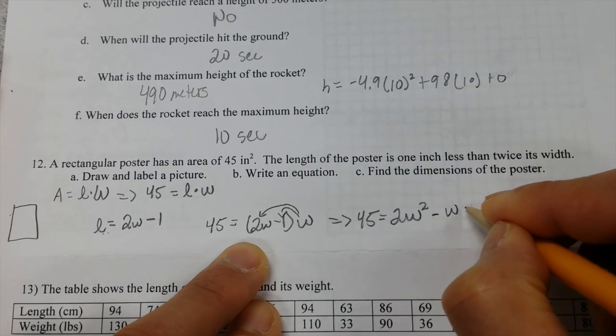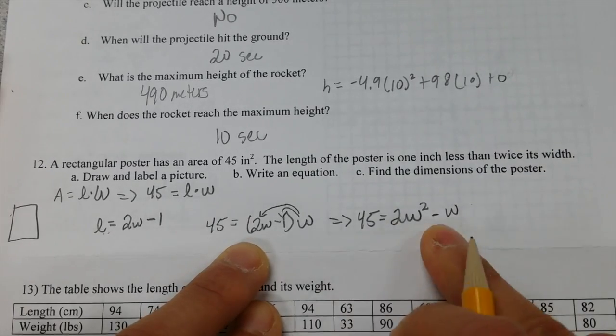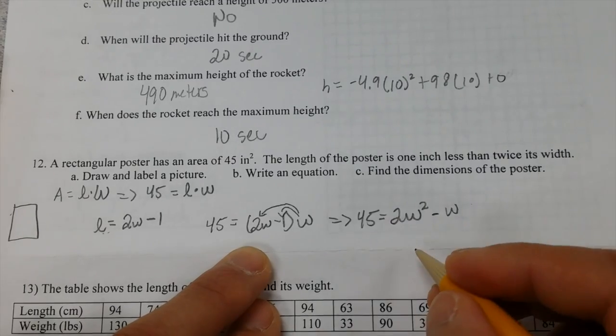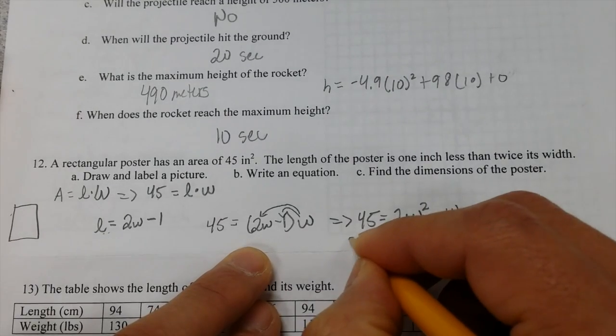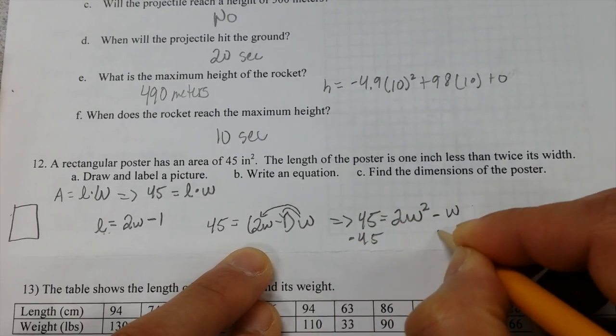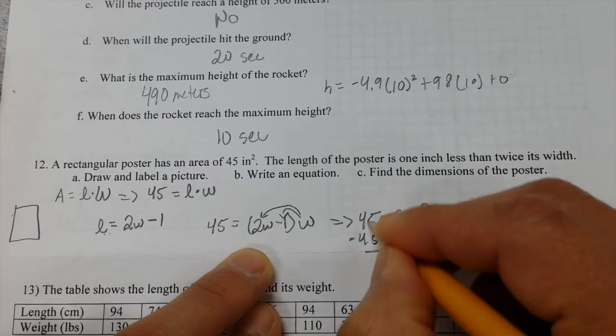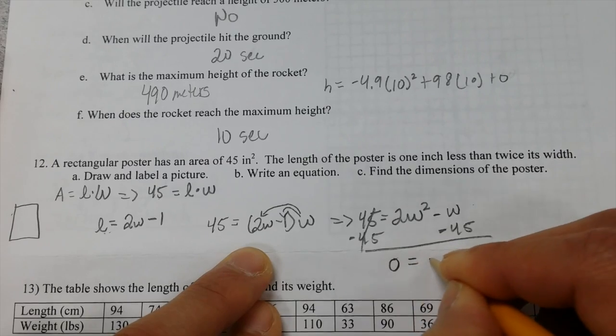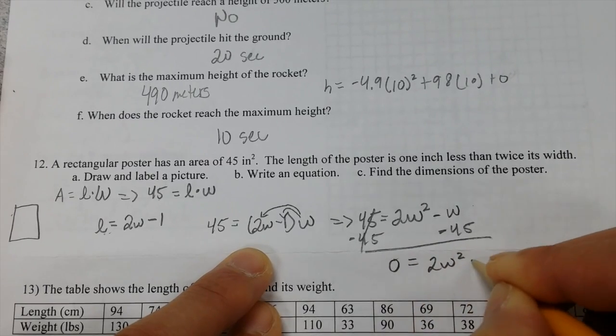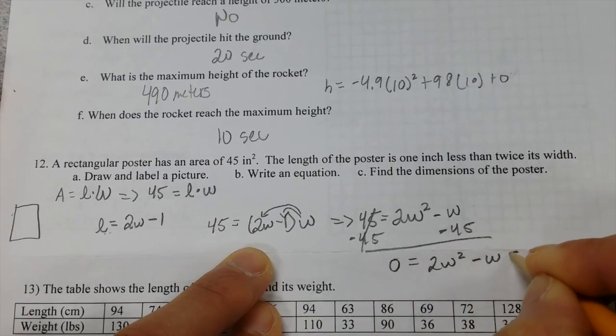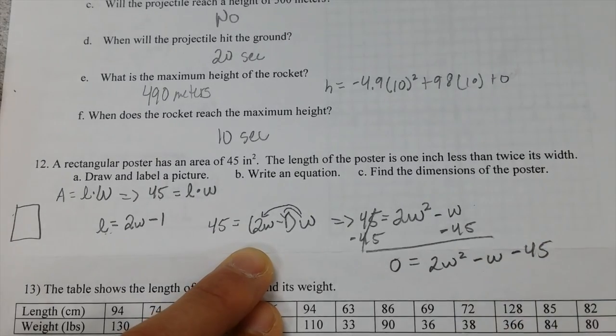And then that's it. That's the equation. Now to solve, let's subtract 45 from both sides. So now these cancel out, you get 0 equals 2W squared minus W minus 45.